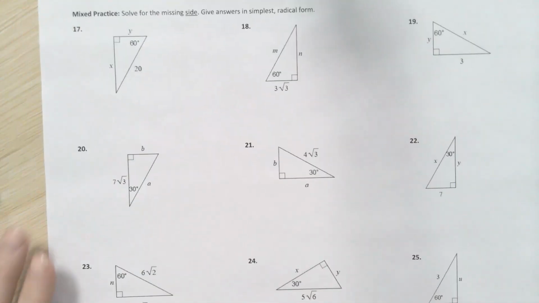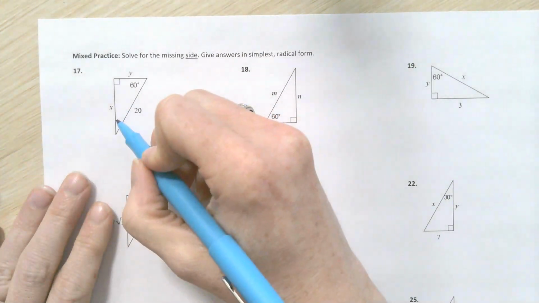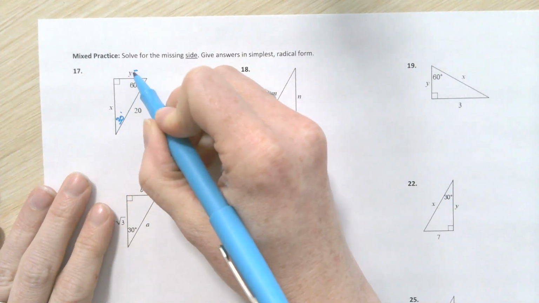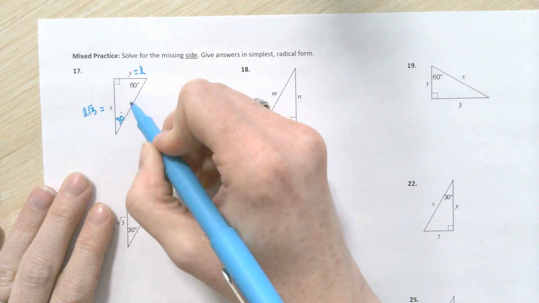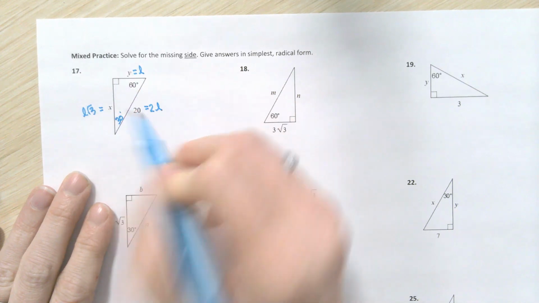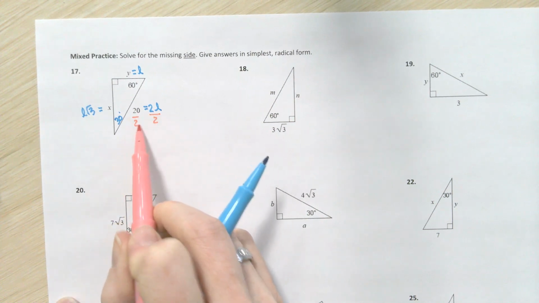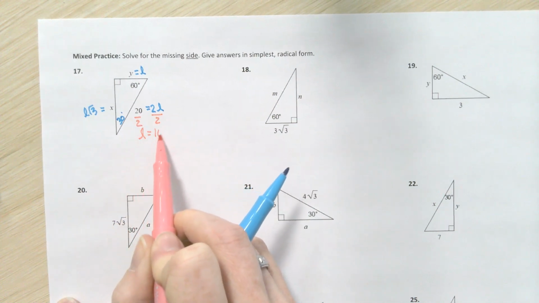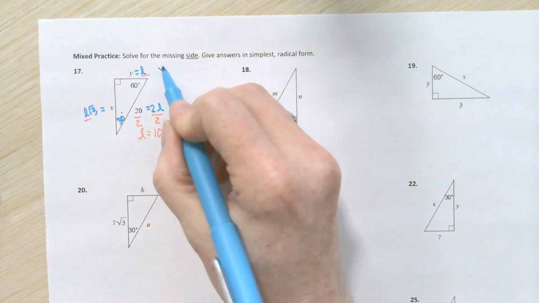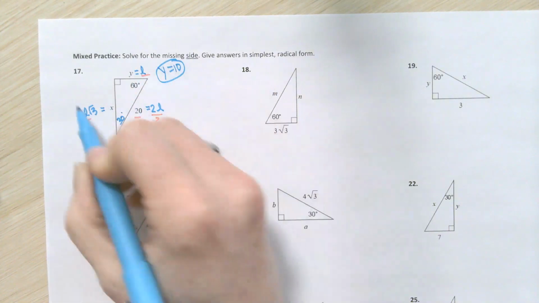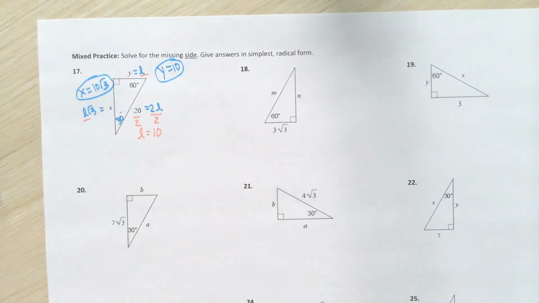Oh my, this one has 9 on it instead of 6. All right, 30 degrees is across from the shortest side, 60 across from the medium side, 90 across from the longest side. Divide both sides of that equation by 2 to find our L. And plug it in everywhere we can. So Y is 10, and X is 10 root 3.